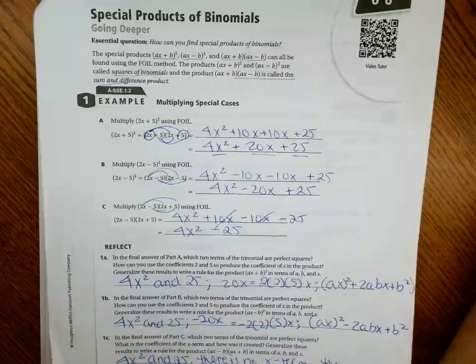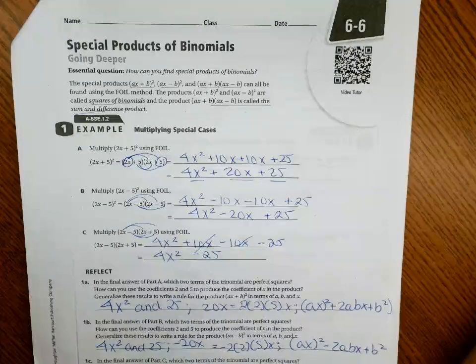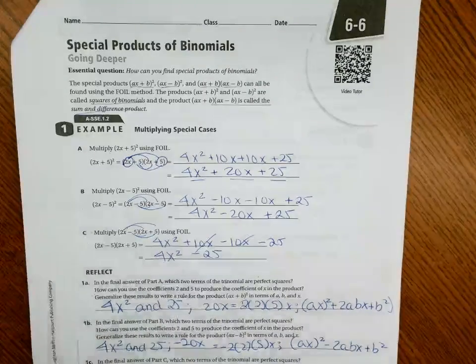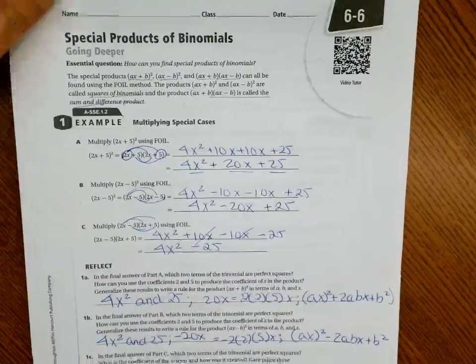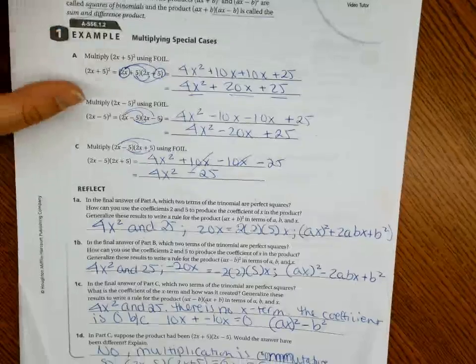Today's lesson is 6.6, Special Products of Binomials. We already got started and then the computer crashed. So here is what we were going over. Okay, so we were going over some special cases.